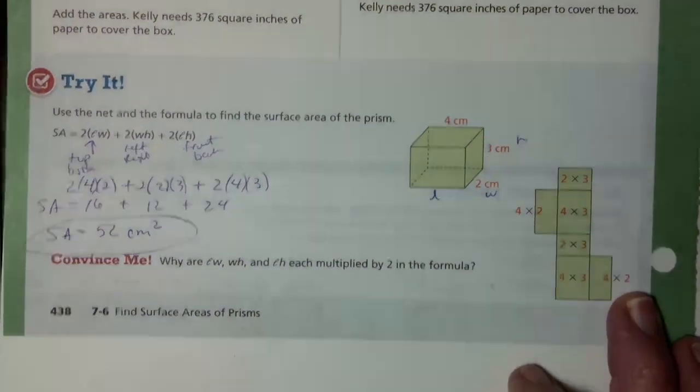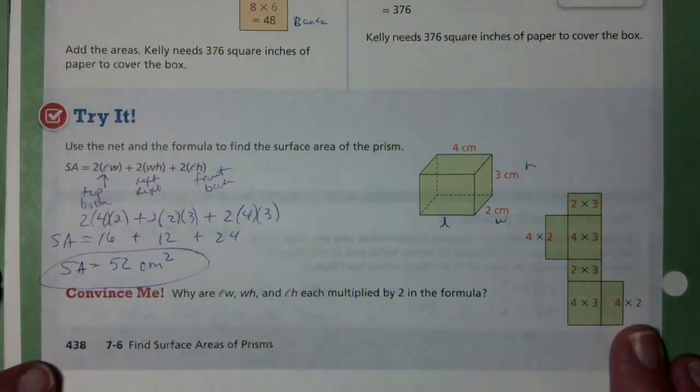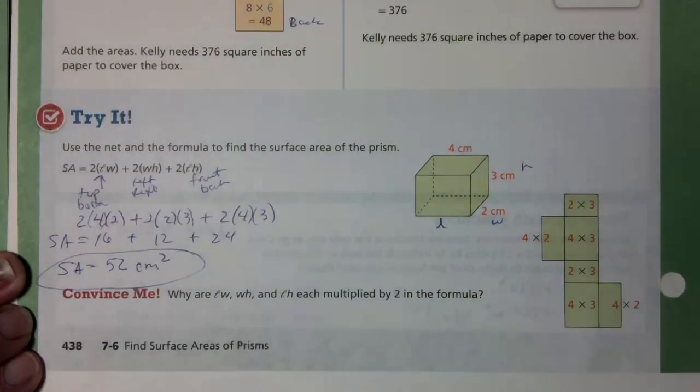Okay, now, convince me. Why are LW, WH, and LH each multiplied by 2? What would you say there? Okay.